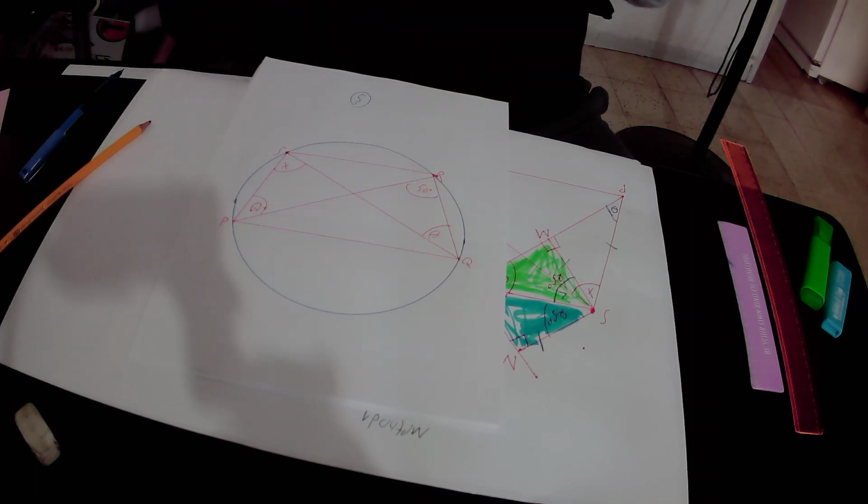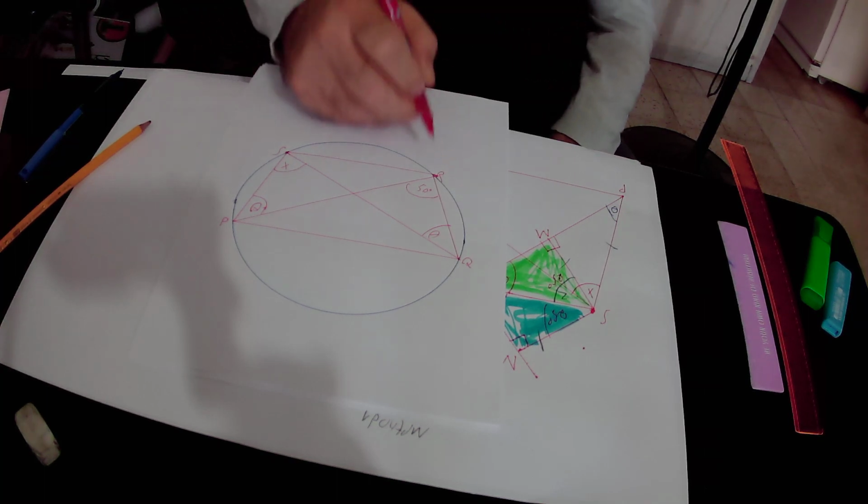So that is actually the implementation of rule number 1 in our drawing.